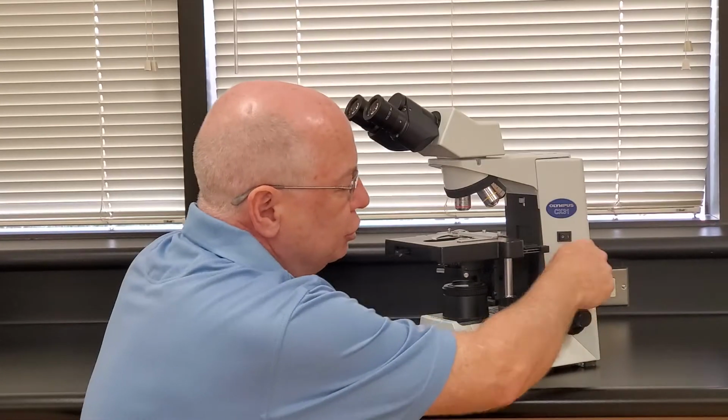Now, most students turn it all the way up. They look through here and they get blinded. So you turn it up about halfway. If you need more light, you can add it. If you need less light, you can turn it down. So turn it up about halfway. Plug it in, turn it on, turn the light up to about 4.